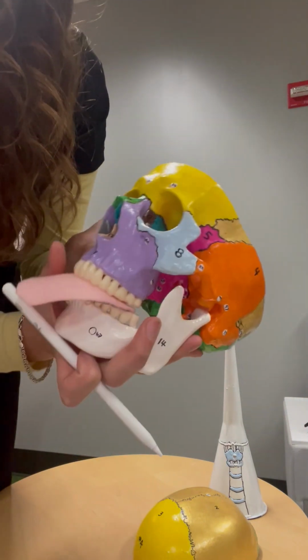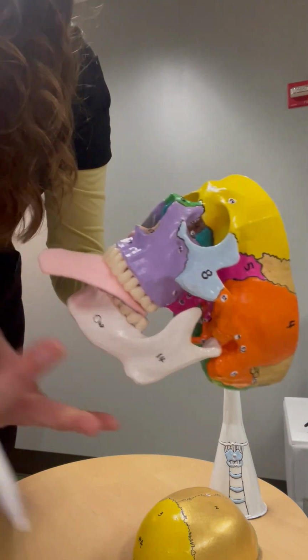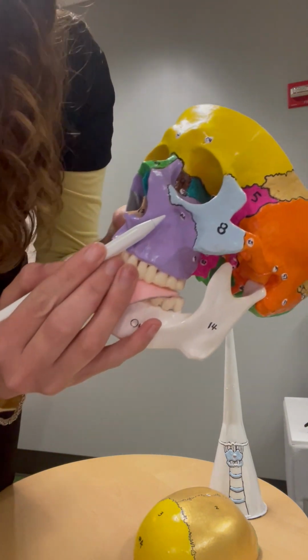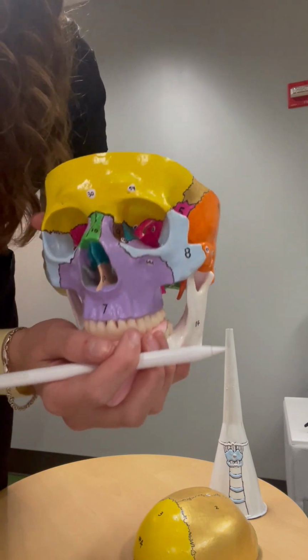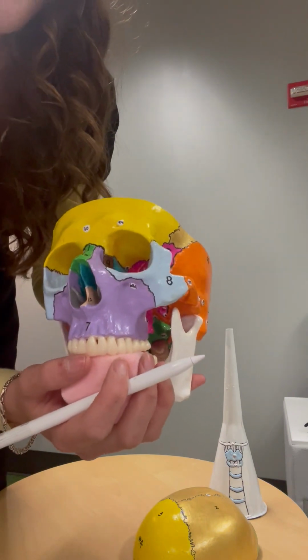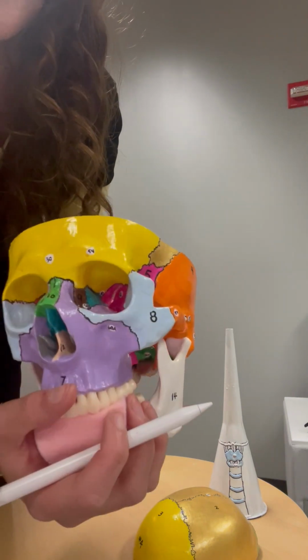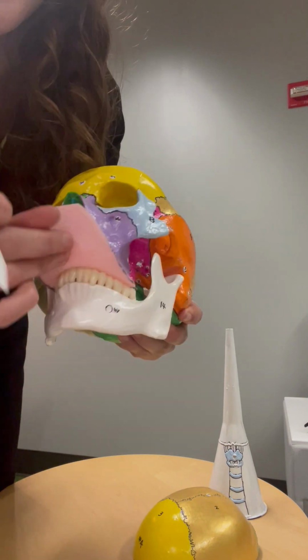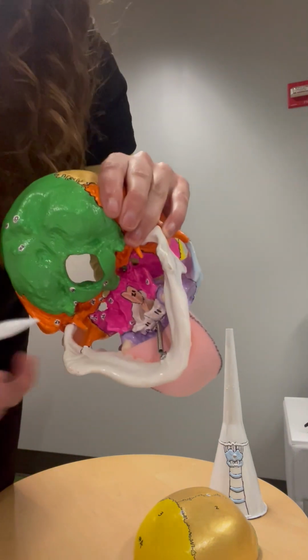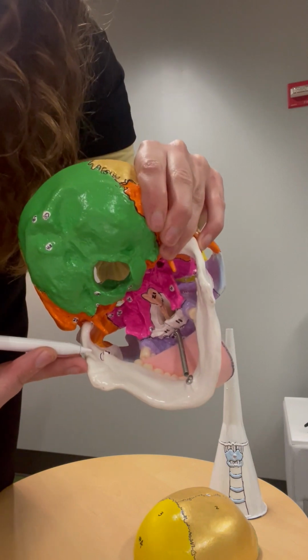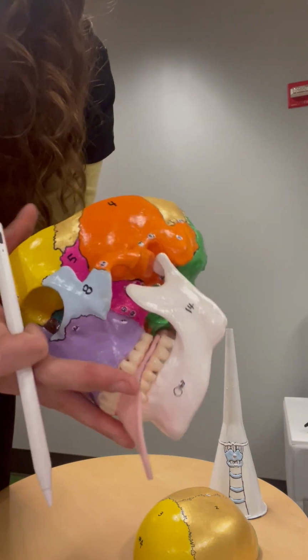And then we have the infraorbital foramen, which we see right here, which is located on the maxillary, just inferior to that zygomatic bone. And then we have the mental foramen, which we see here in that chin region. And then we have the mandibular foramen, which is a foramen on the intraoral region of the ramus.